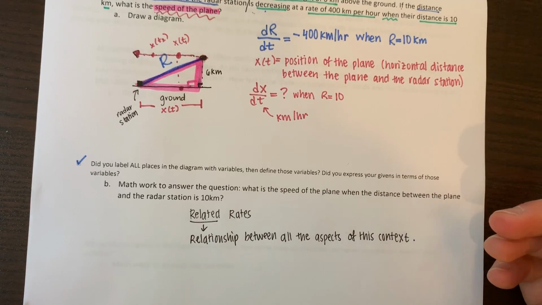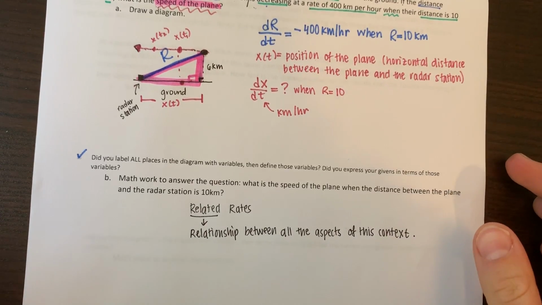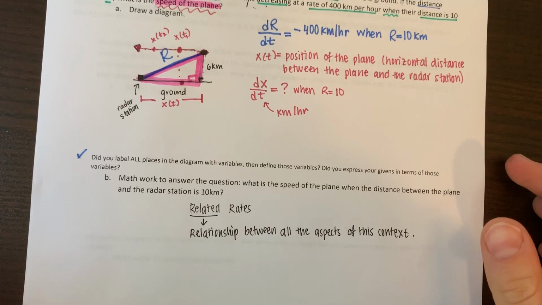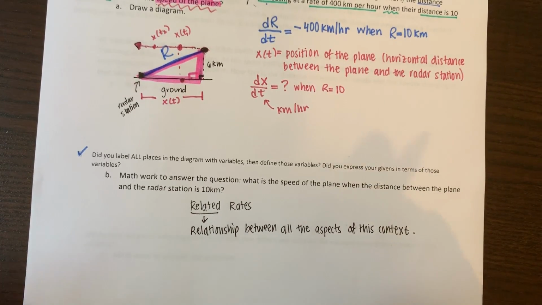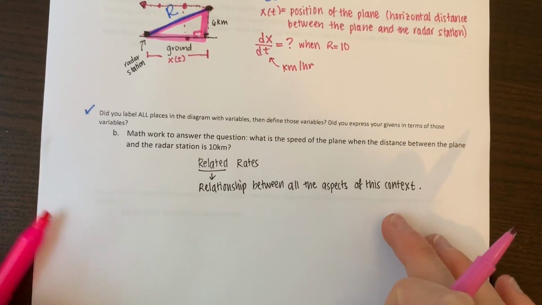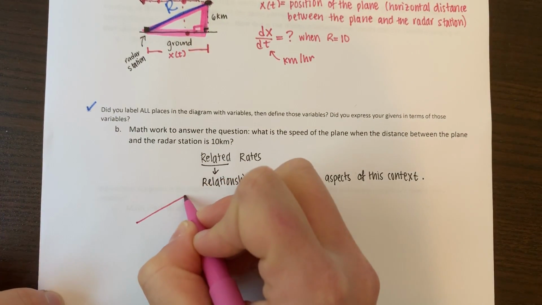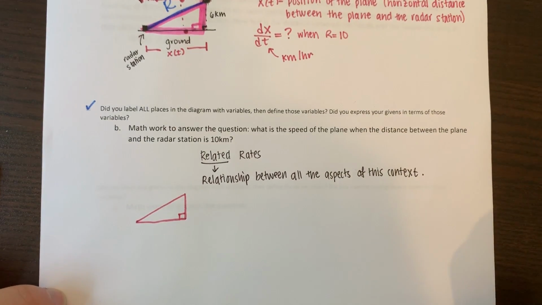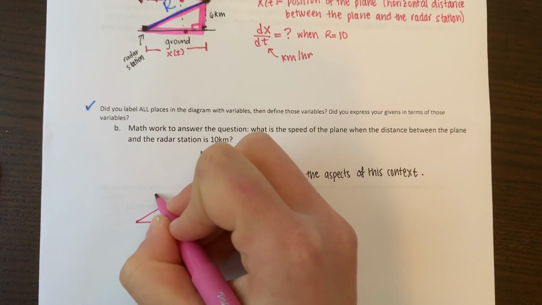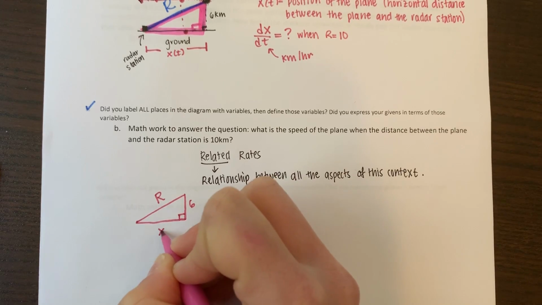And in your previous math classes, you have learned a lot of tools about right triangles that can help you solve for both angles and missing side lengths. So I'm gonna redraw my diagram here, but just with the pink triangle. So I have r, I have 6, and I'm just gonna call it x.